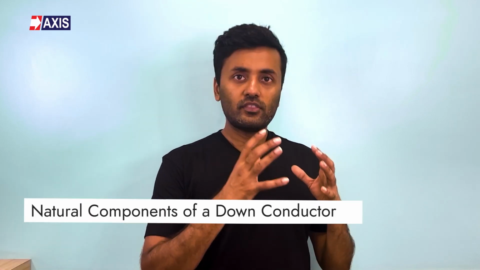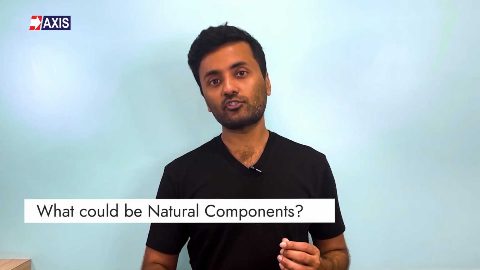Now let's discuss the natural components of a down conductor. These are integral parts of the building structure which, due to their conductive properties, can serve as part of the down conductor system and help in lightning protection. Using these components effectively can reduce the number of separately installed down conductors in your structure. Let's break down what could be considered as natural components.